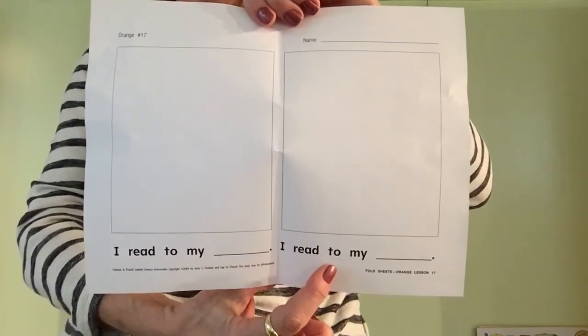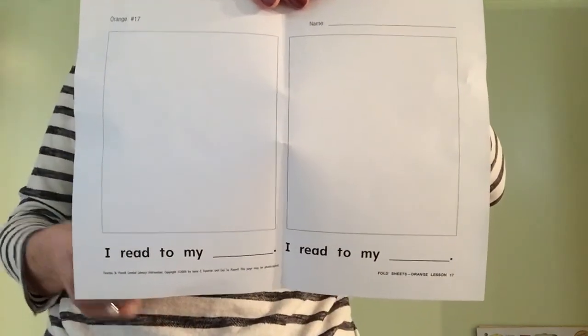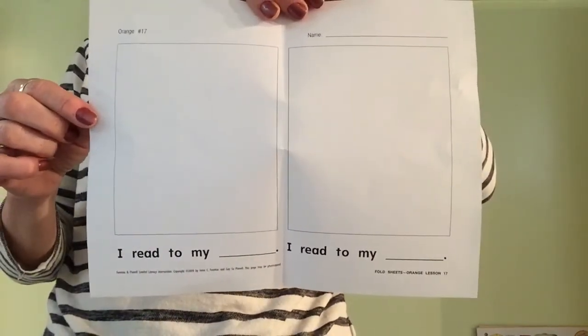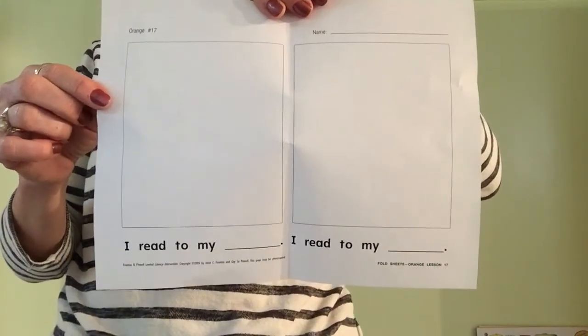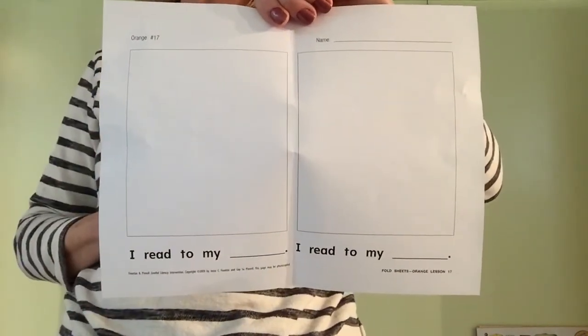I read to my, and whoever that is, okay? So does everybody understand that, hopefully? All right, so here's your words, and that's how you're going to fill it in. All right?